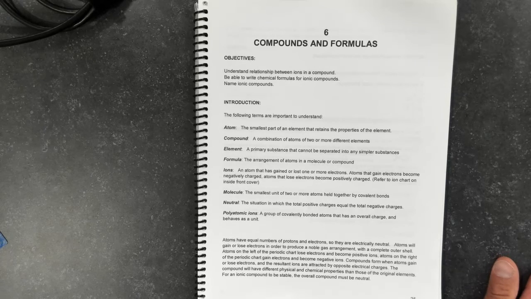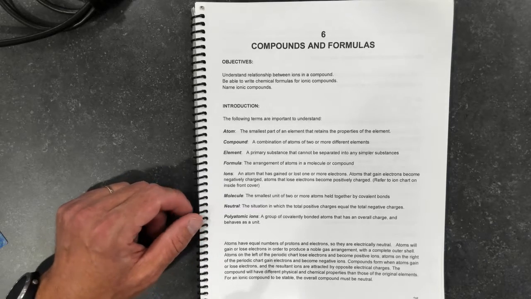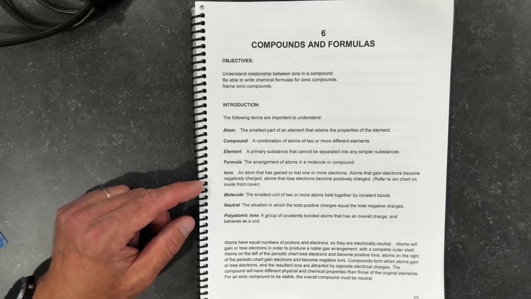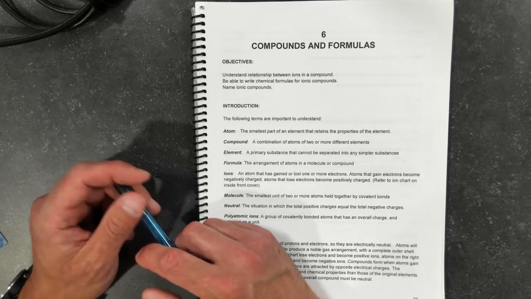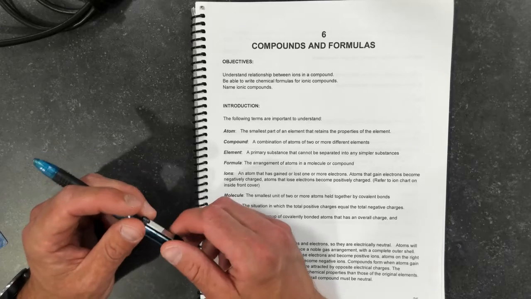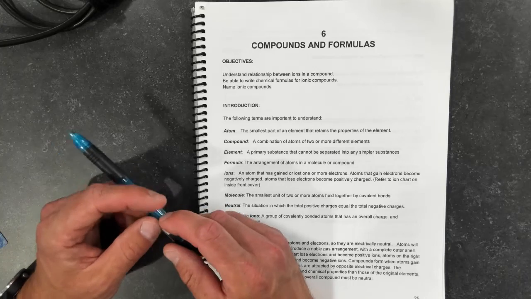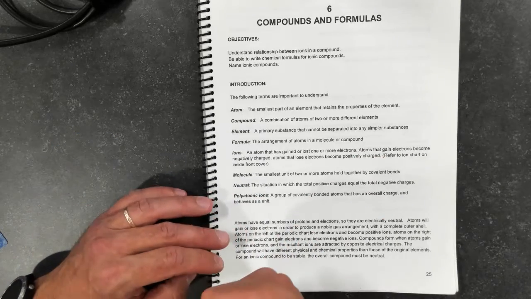So now we're going to move on to the conversation about compounds and formulas. Our objectives for this lab are to understand the relationships between ions in a compound, learn how to write chemical formulas for ionic compounds, and learn how to name them. So let's go over some terms first.